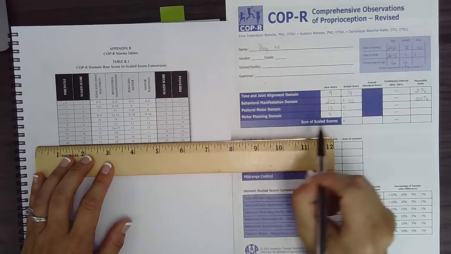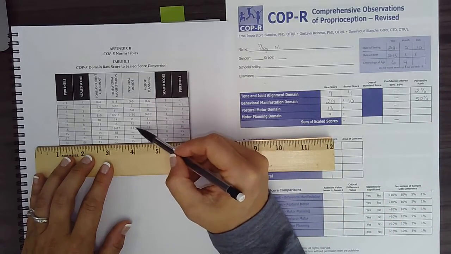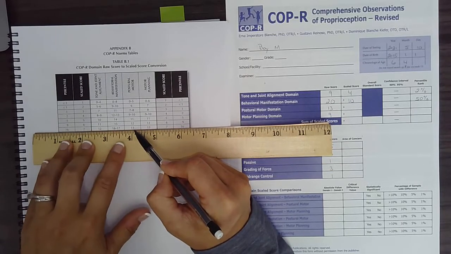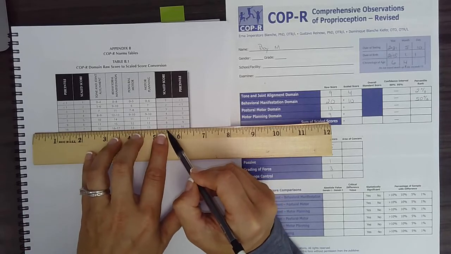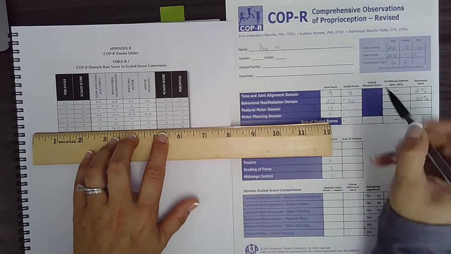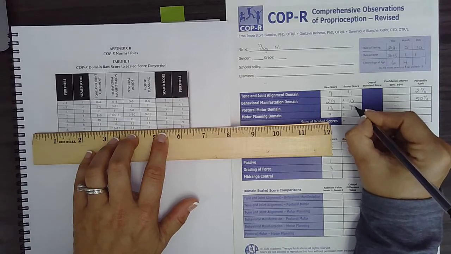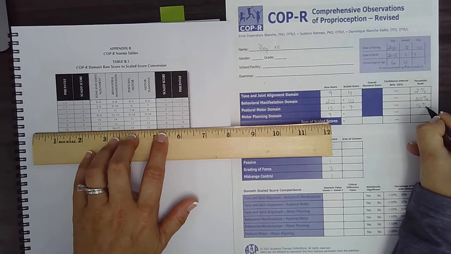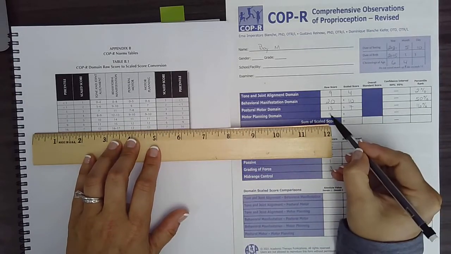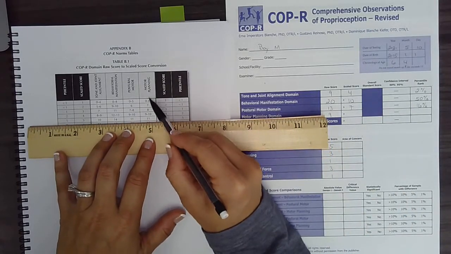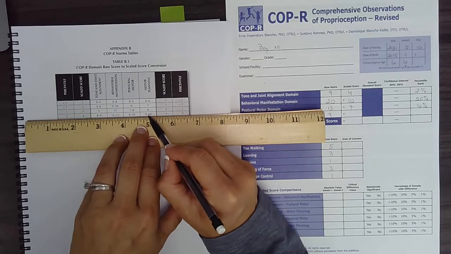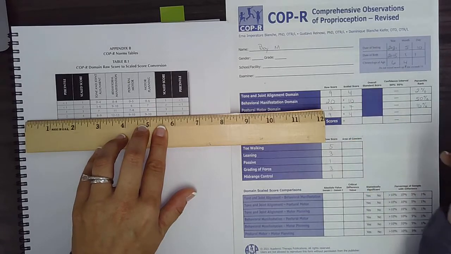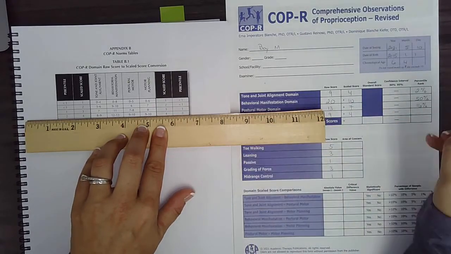Okay. Postural motor, over here, 13. Scaled score of 7. I'm going to work my way on this side of the chart now. They're both the same, so 7. And his percentile rank was 16. And for motor planning, he got a 9. So I'm looking for motor planning with a 9 here. So 9, motor planning, scaled score of 4. And the percentile is 2nd percentile.